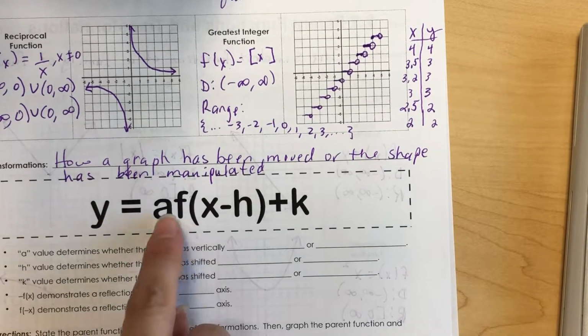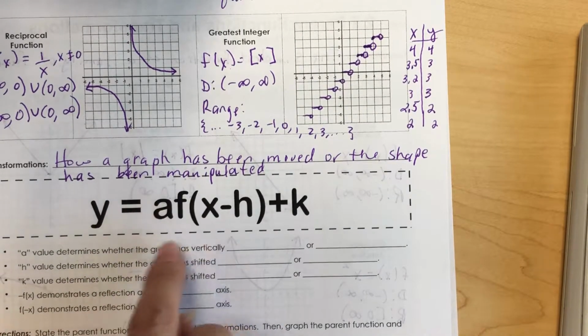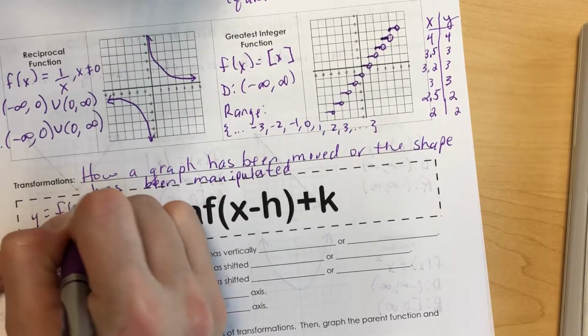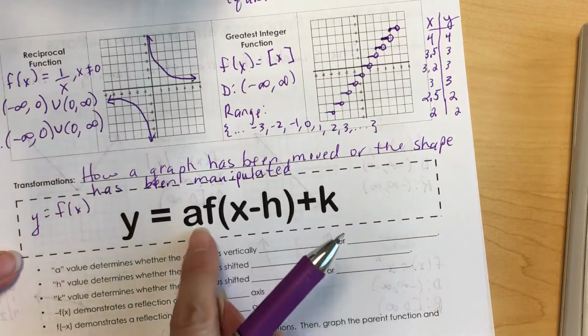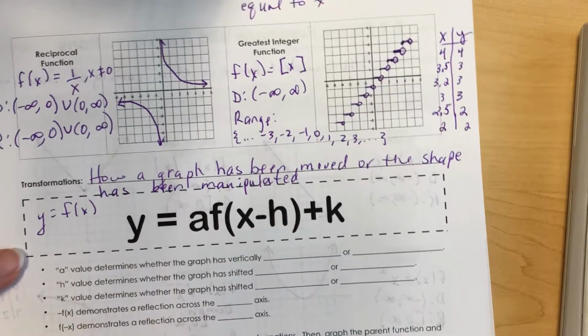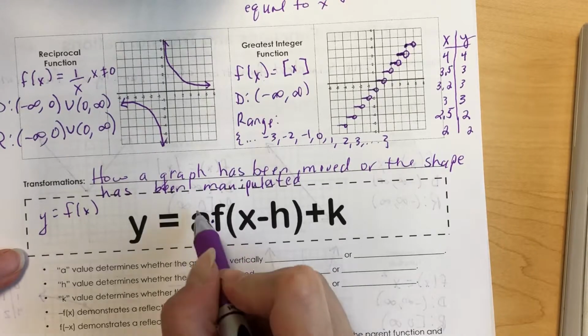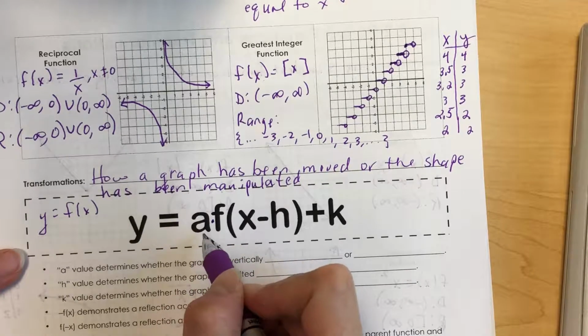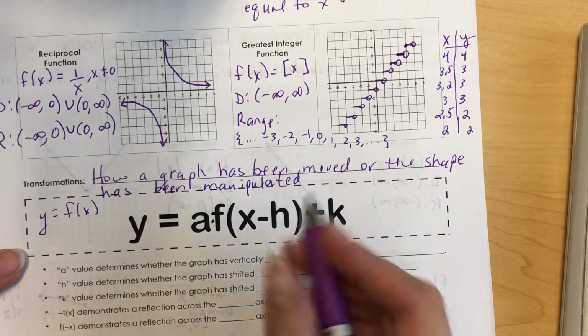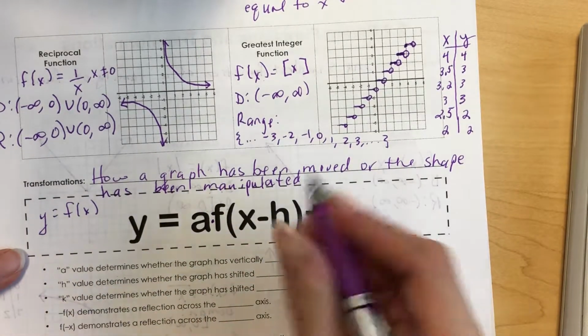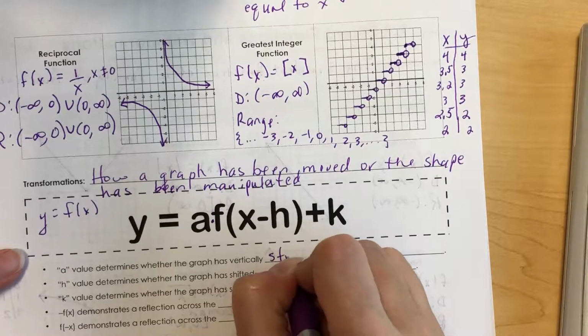So this f of x, all this notation is really based on the equation y equals f of x. Okay, the different letters have different meaning. The a in the front, this tells us if there's been any type of vertical stretch or vertical shrink. So the a value determines whether the graph has vertically, I'm going to say, stretch or shrink.